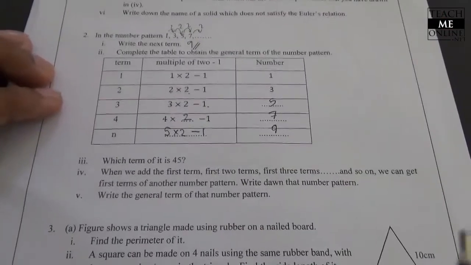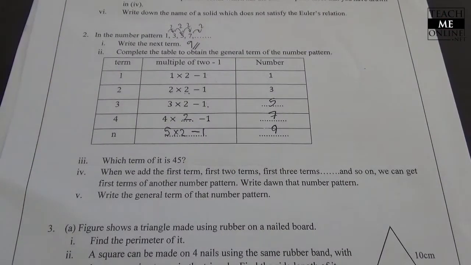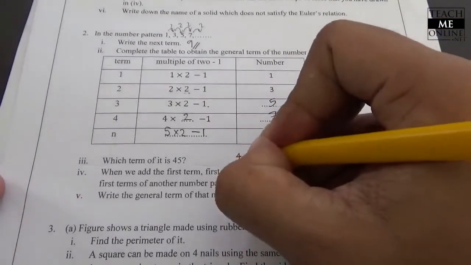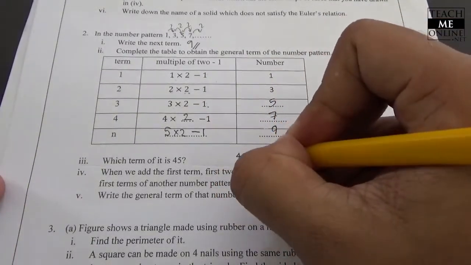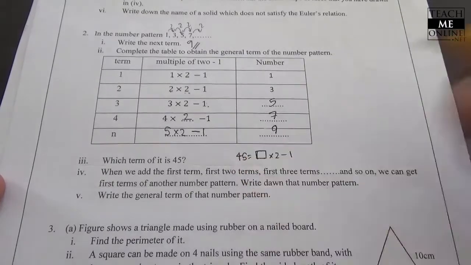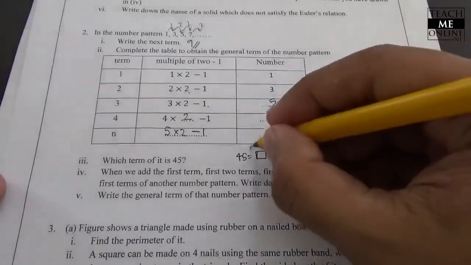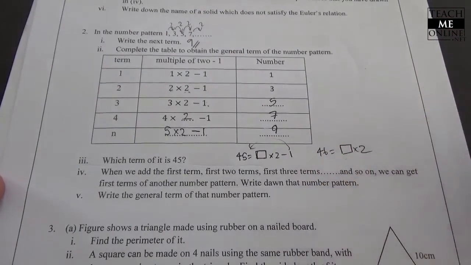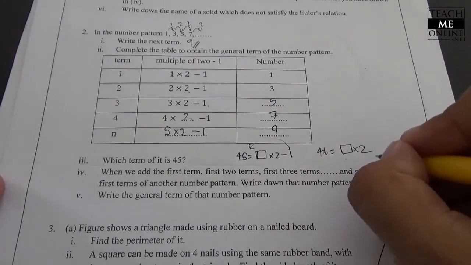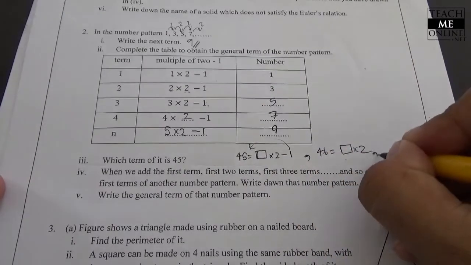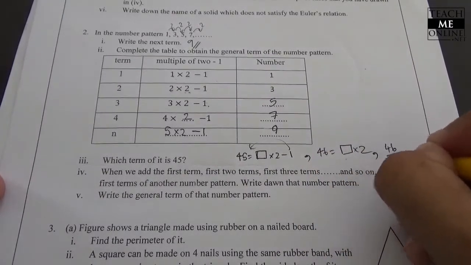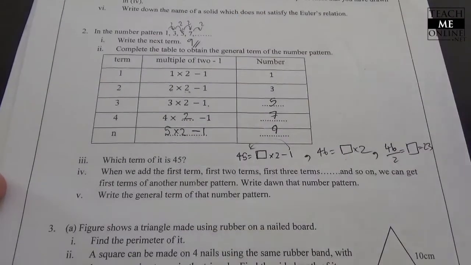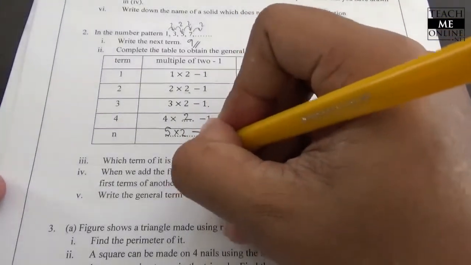Subpart 3. Which term of it is 45? So 45 will be equal to that term into 2 minus 1. So we add this 1 back to get 46 is equal to blank into 2. Then divide 46 by 2 to get the blank, which is 23. So it is the 23rd.